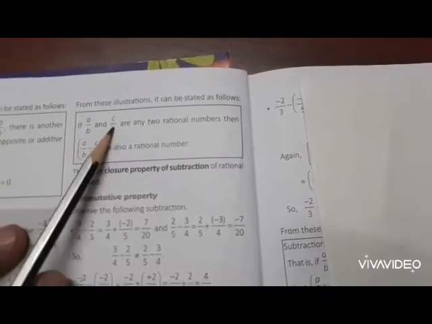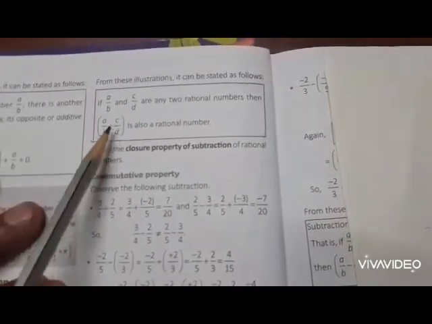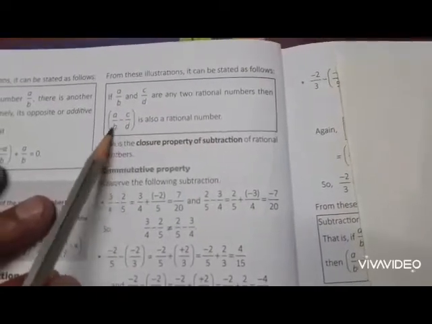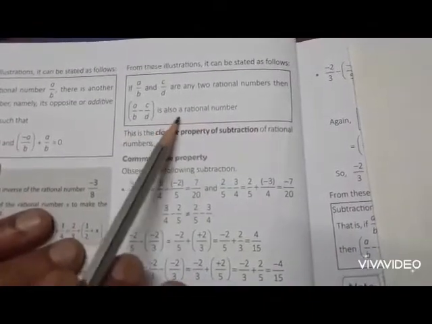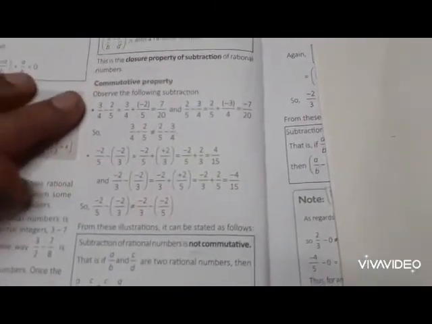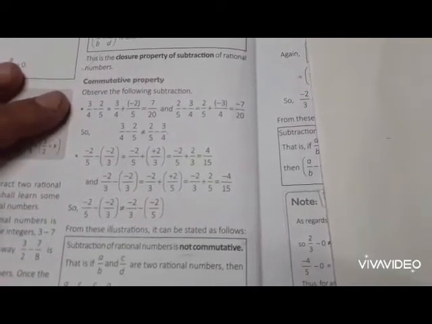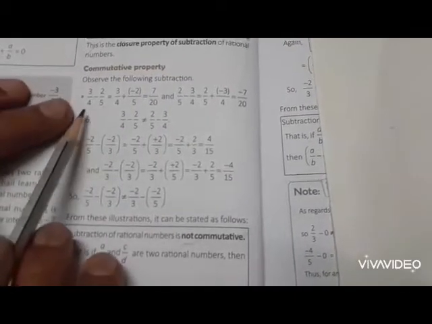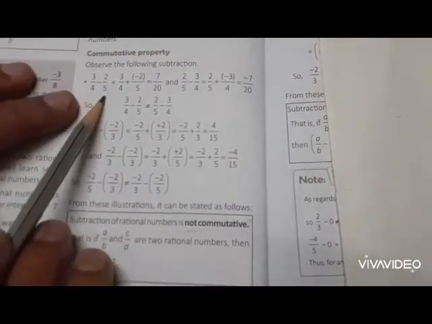Now we come to the conclusion. If A upon B, C upon D are any two rational numbers, then A upon B minus C upon D, what are we doing? We are subtracting, is also a rational number. That is called the closure property. And now the commutative property. Commutative property and associative property do not hold here, because let us see, 3 upon 4 minus 2 upon 5.